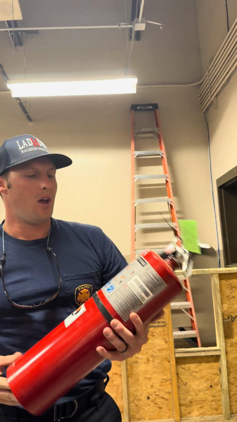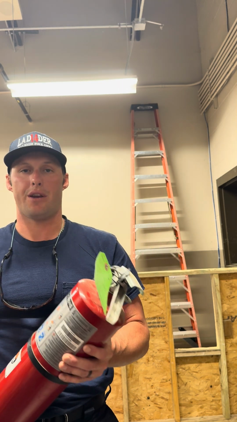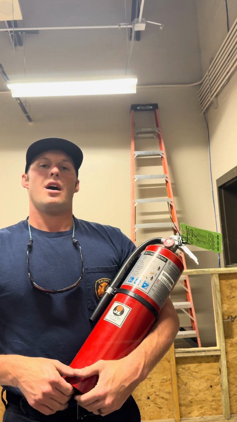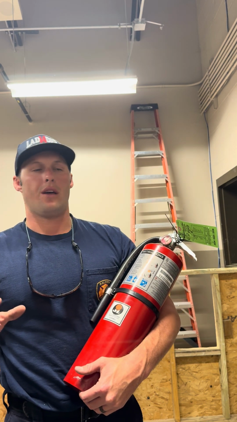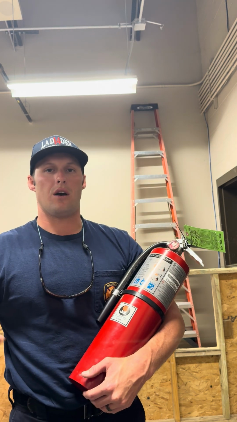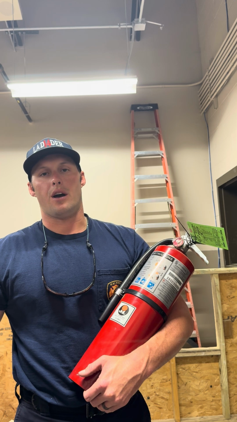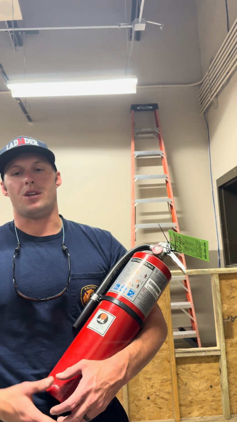Like I was saying, our building code here at the station requires fire extinguishers on every entry and egress point in the station. That's citywide. Any new station that's built now has extinguishers on every egress point, other than our bay doors.